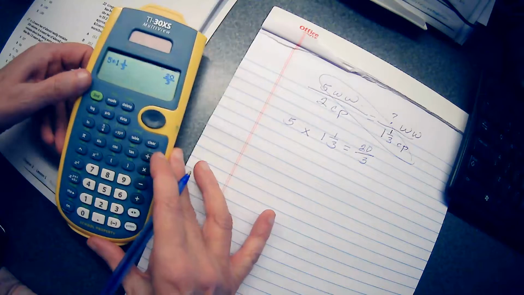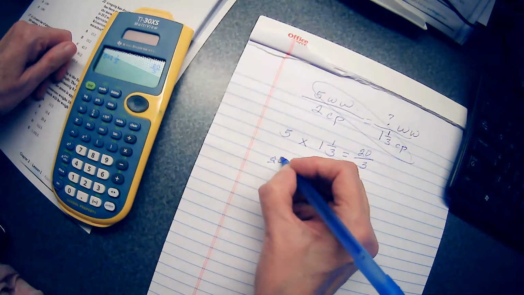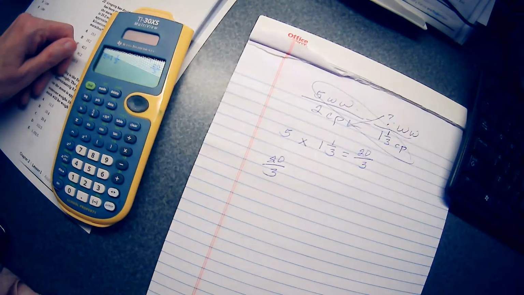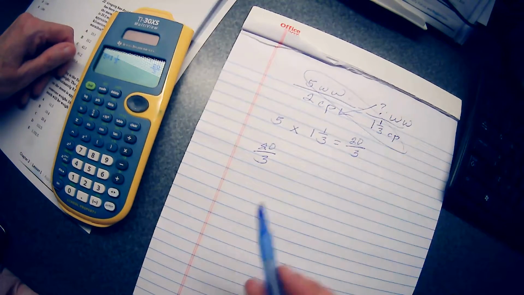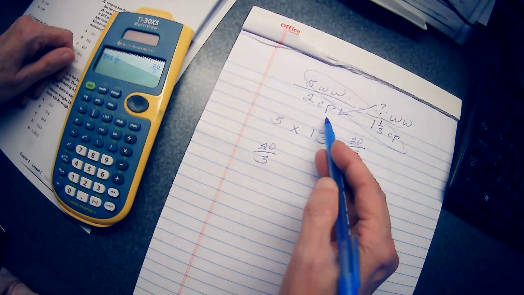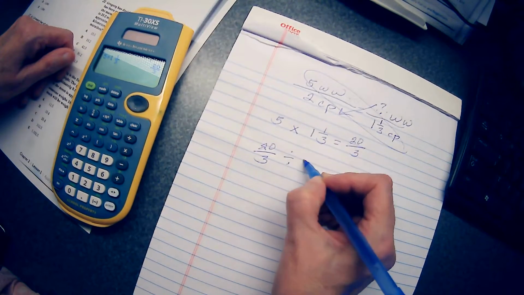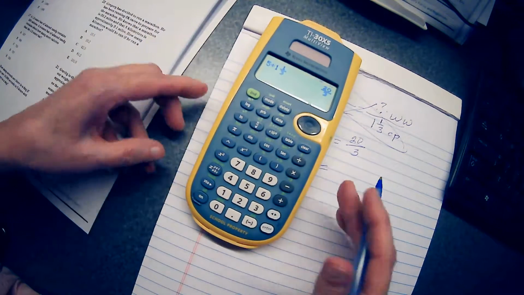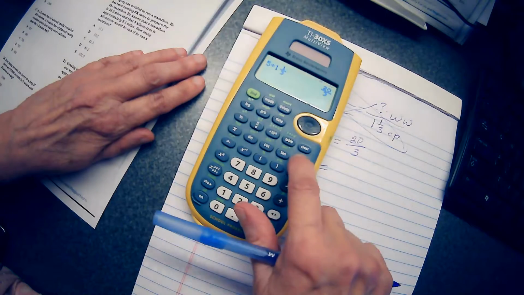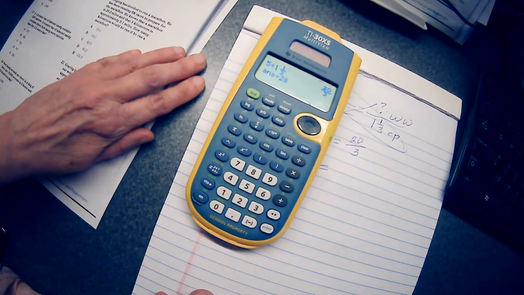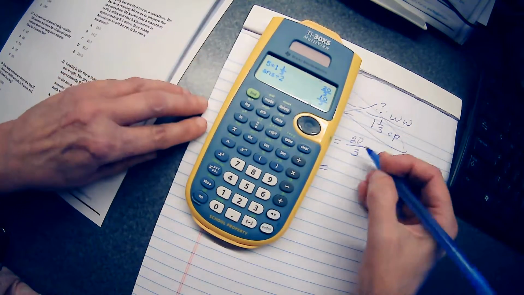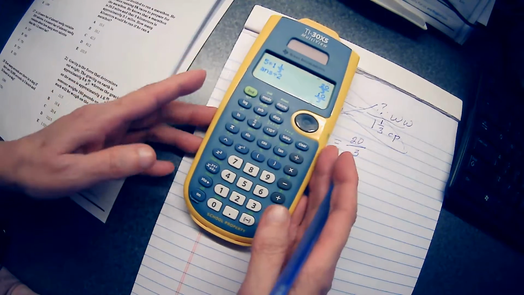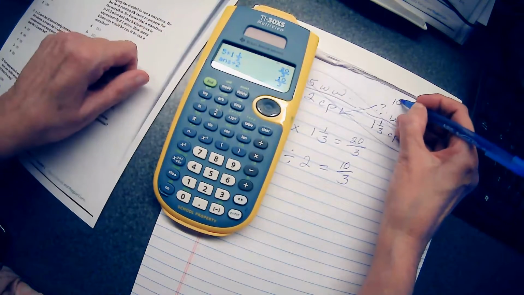Okay, now we're going to take that 20 thirds and divide by the number that is catty-corner to what we're looking for, our question mark. So 20 thirds divided by 2. Okay, so we already have 20 thirds in our calculator, so let's just put divided by 2, enter, and we get 10 thirds. Okay, so it took 10 thirds.